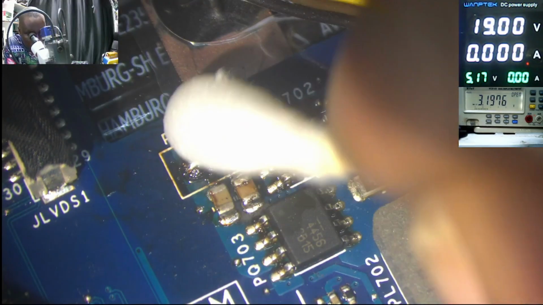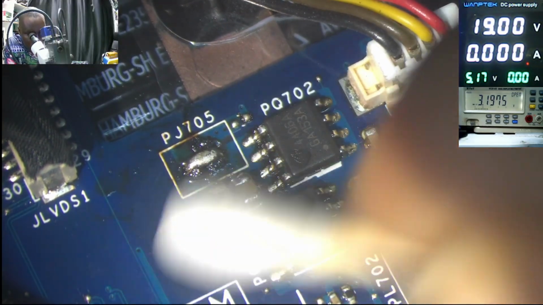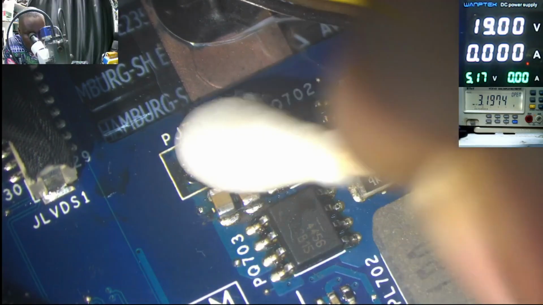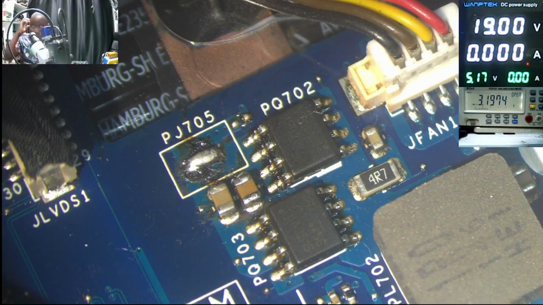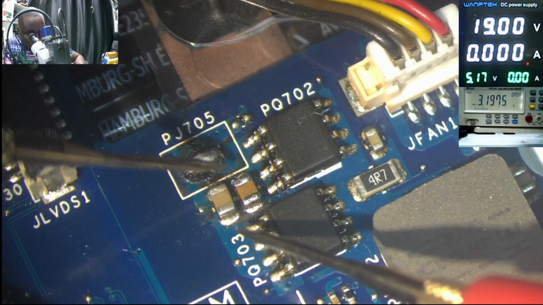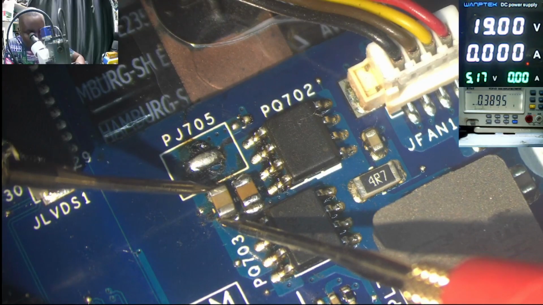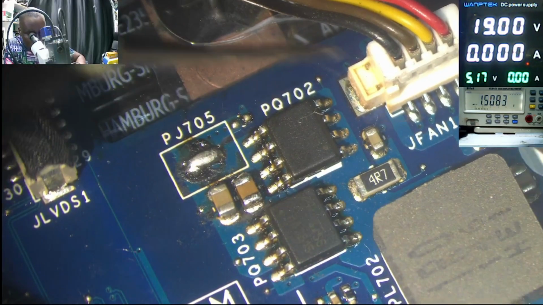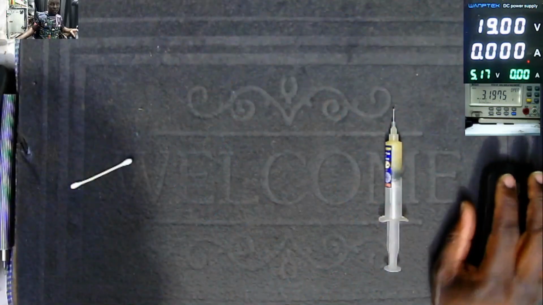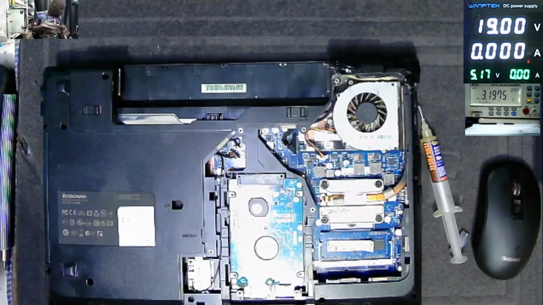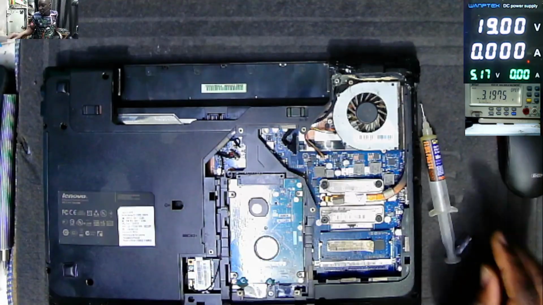Cleaning. Yeah, we can clean. We can clean and test. Here, it's not shorted anymore. So let's see. Let's see.